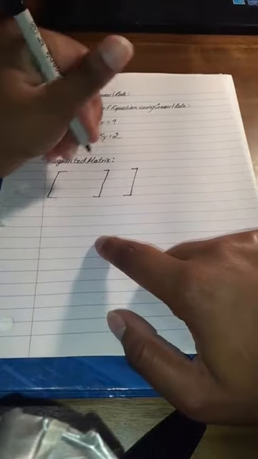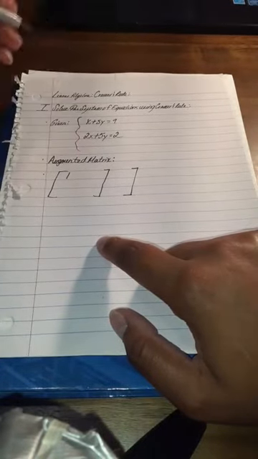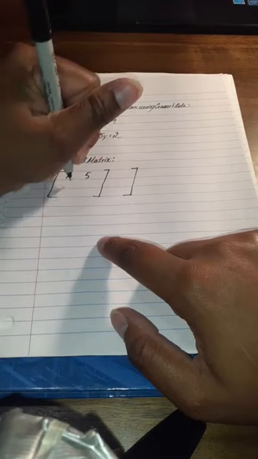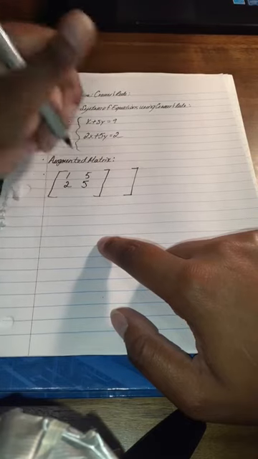So we need our augmented matrix. In that case, just go ahead and get that. So we just take the coefficients, so we'll have 1, 5, 2, and 5, and then we'll have 9 and 2 out here.